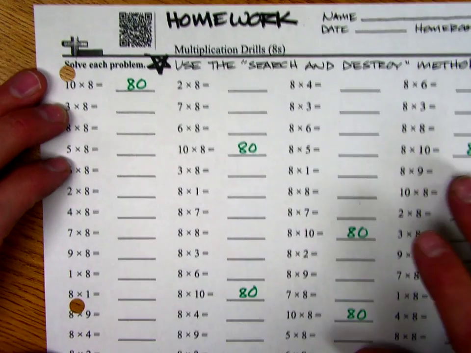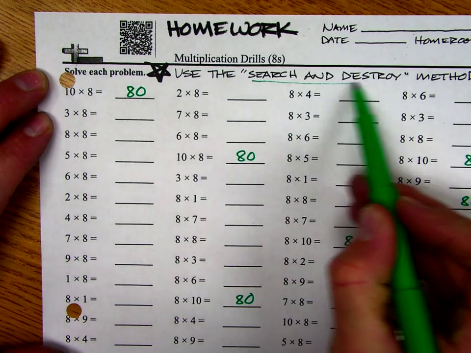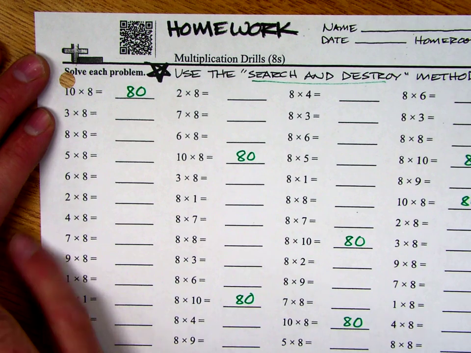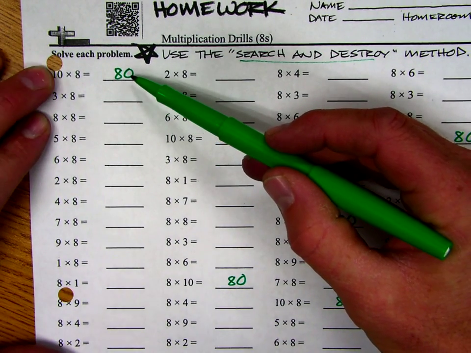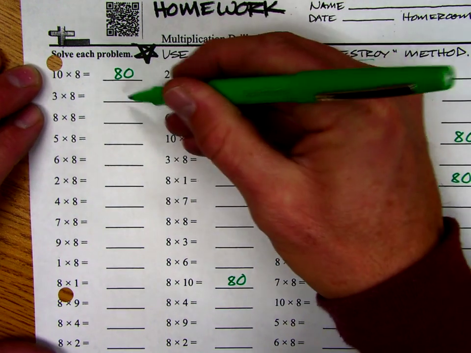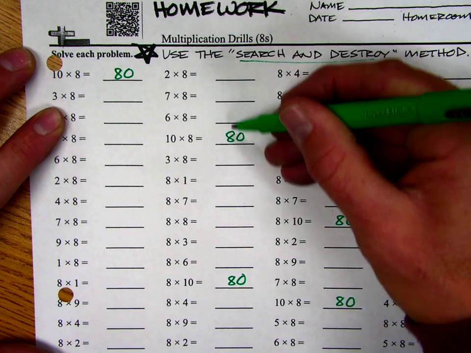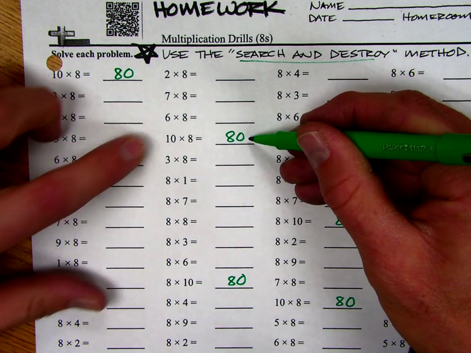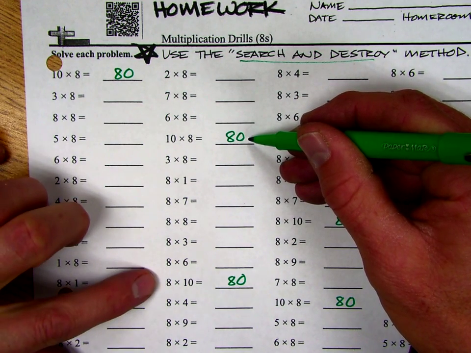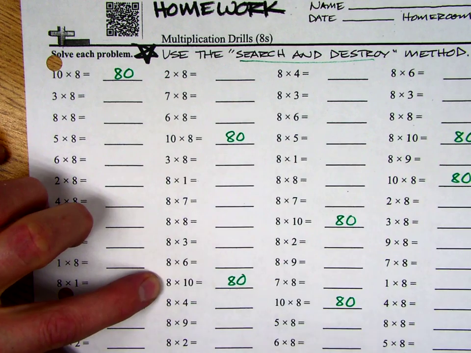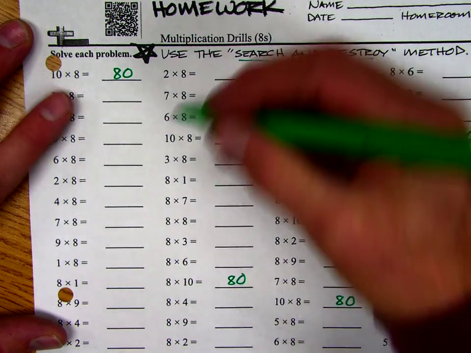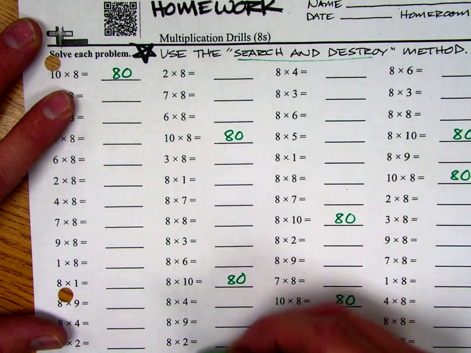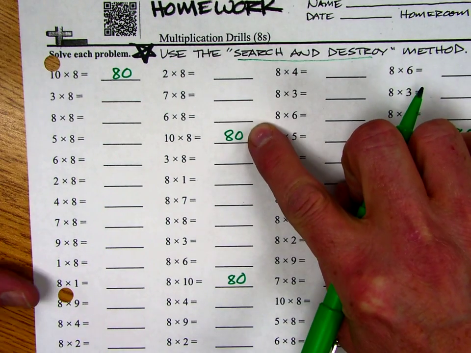Instead, I call search and destroy a better technique. And I've listed this right here in my homework assignment. As you can see here, a student would find one answer, 10 times 8, and then they search for that answer out loud. And they say 80 every time they find a 10 times 8, or its reciprocal, 8 times 10. That might take a student 10 or maybe 20 seconds to visually search all of these equations looking for the fact that they're studying.